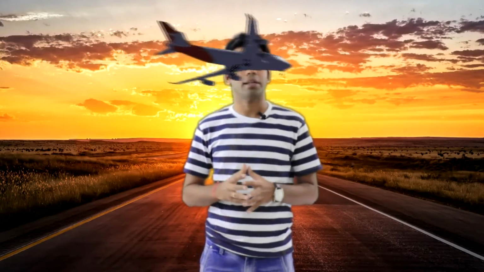Whenever a ship or submarine is moving in the sea, or when an aircraft is flying in the air, there is formation of this boundary layer on the body of the aircraft or the submarine. So this boundary layer consideration is very important while designing aircraft or submarines, because it is basically responsible for the drag force, and if not considered properly, it will lead you to disaster.